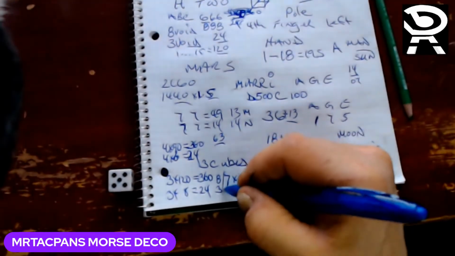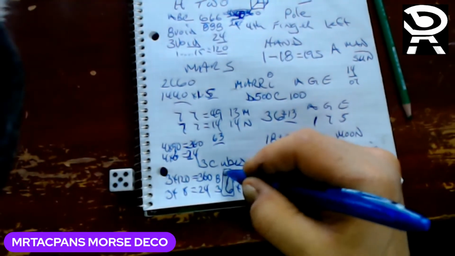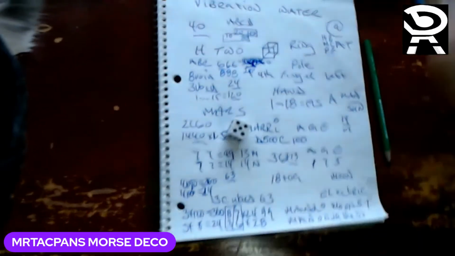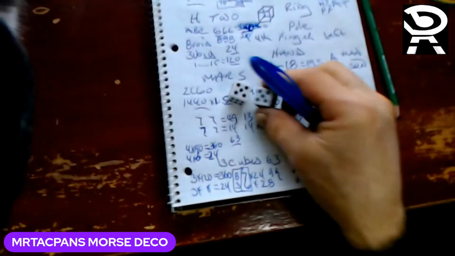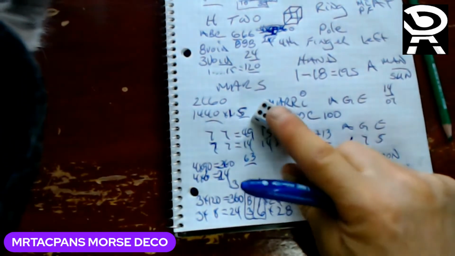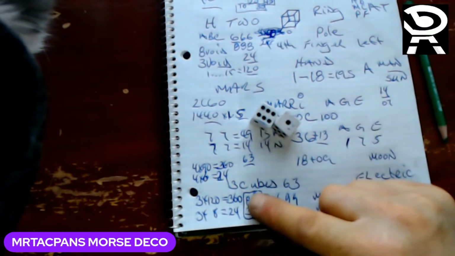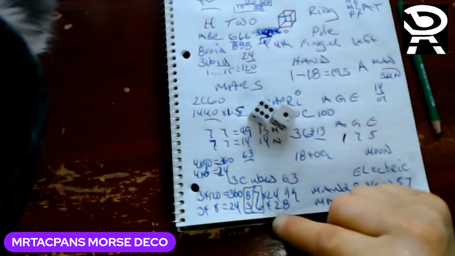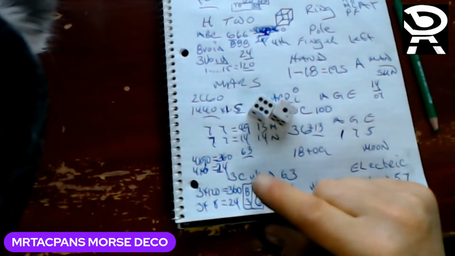When I split 7 and 6 in half, it will give me 3 and 8. That will be the 3 and 8 void that will recreate 1 and 6. 8 void and 3 void, creating 1 and 6. 1 times 6, 6. 1 plus 6, 7.